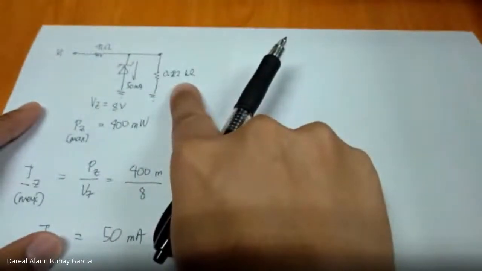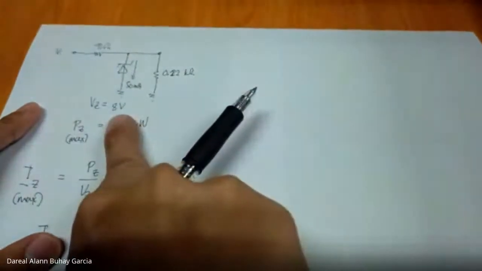Next, the value of our load resistor. Its voltage is fixed at 8 volts because of the zener diode voltage regulator.